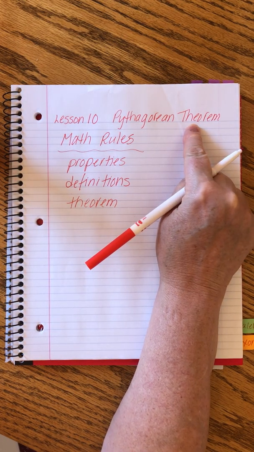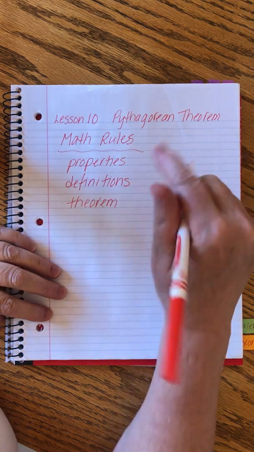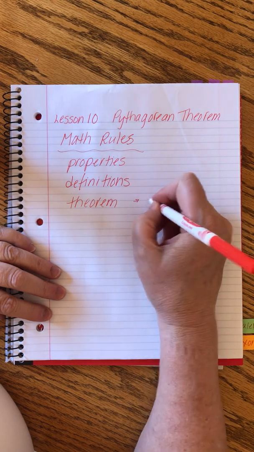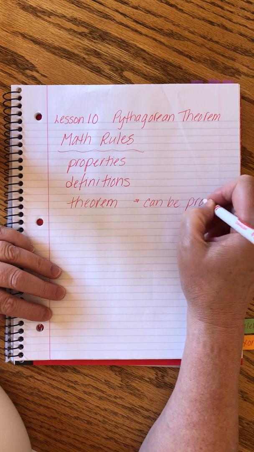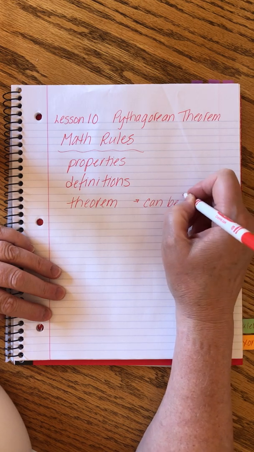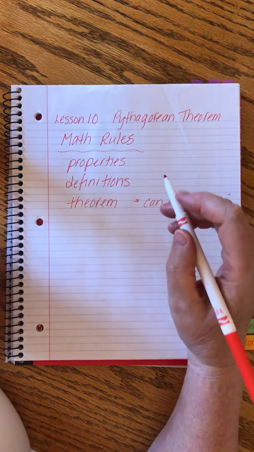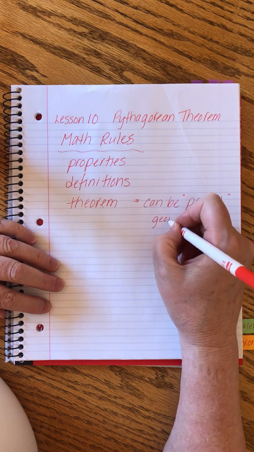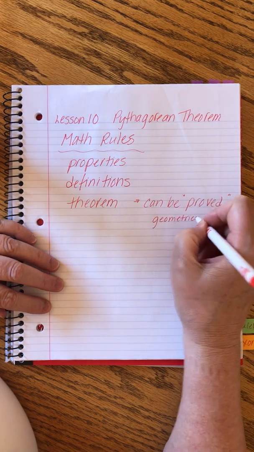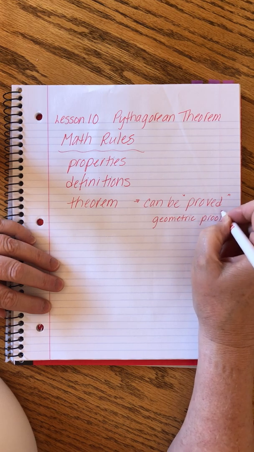The thing about a theorem is that it can be proved. And by proved, I mean specifically shown to be true by using a geometric proof.